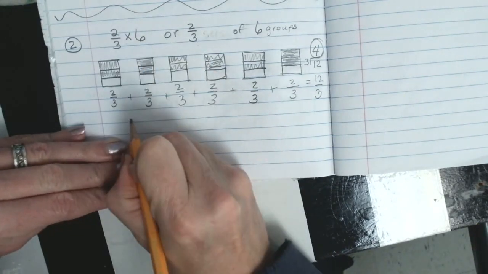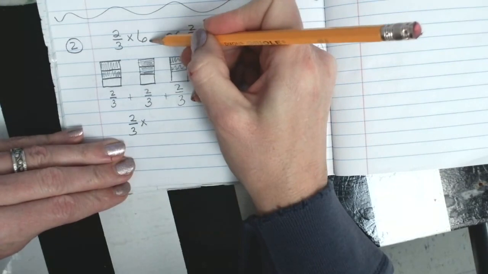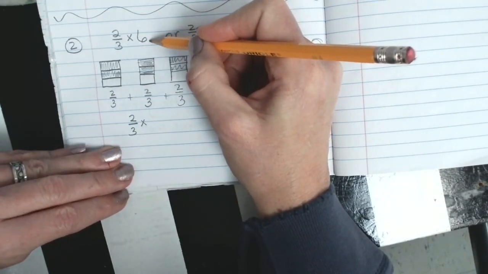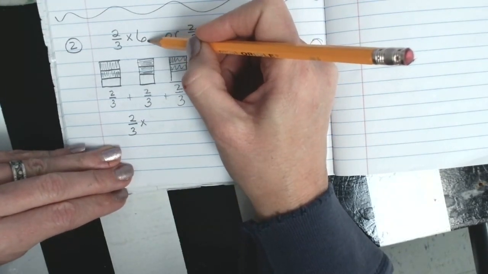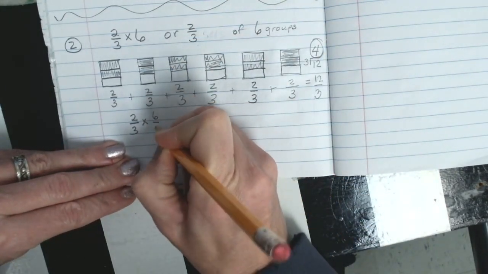So my algorithm is going to look like this. I'm going to write 2/3 times. I have to change my whole number to a fraction, and I want to keep my fraction to have the same value. So I do that by writing 6 over 1.